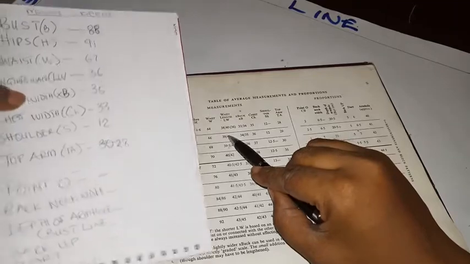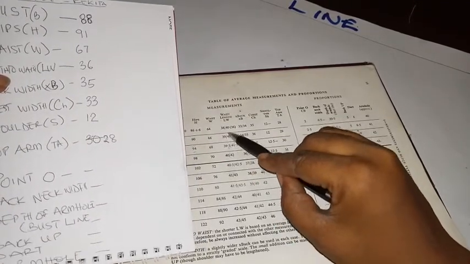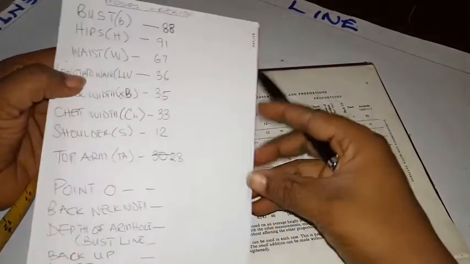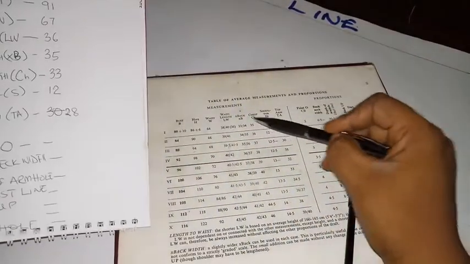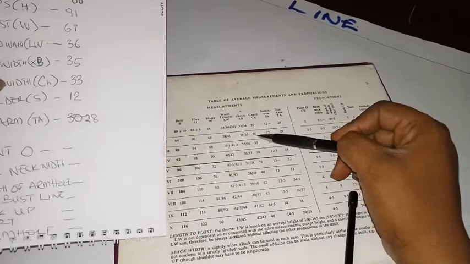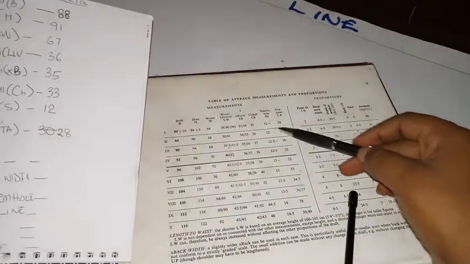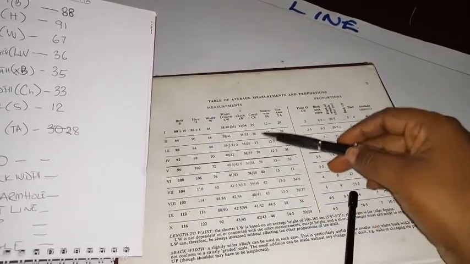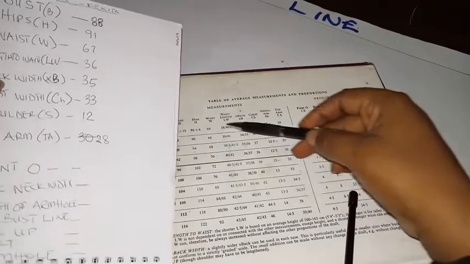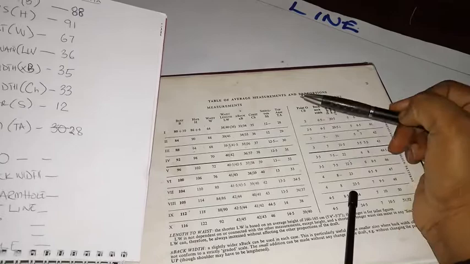Length to waist is very small for this one, so we are going to leave that, but we use exactly what is here. Back width is more of size 1, so around there. So you can see that most of the measurement here hovers around size 2, 1, 2, and 3.